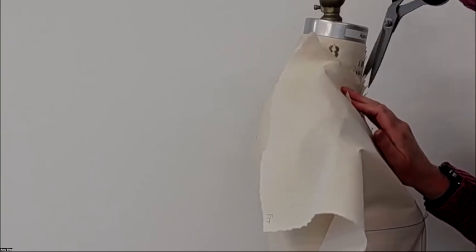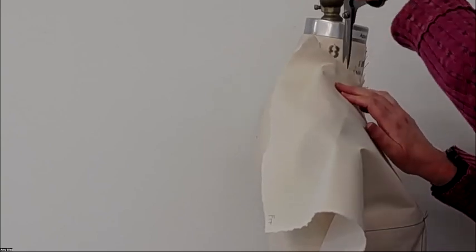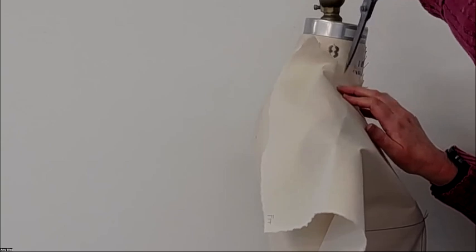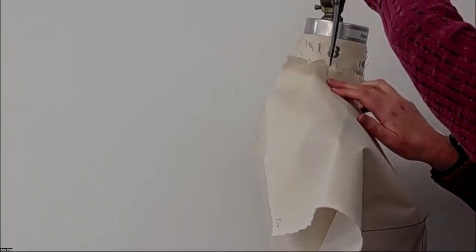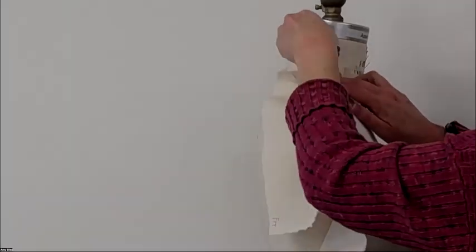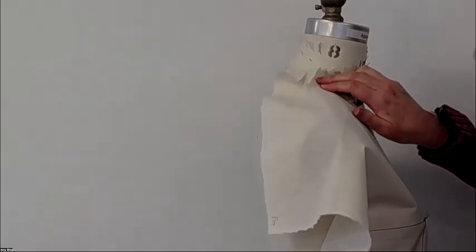So you'll get used to this when you start doing it. It's a little scary at first, but then you'll see how the muslin relaxes.